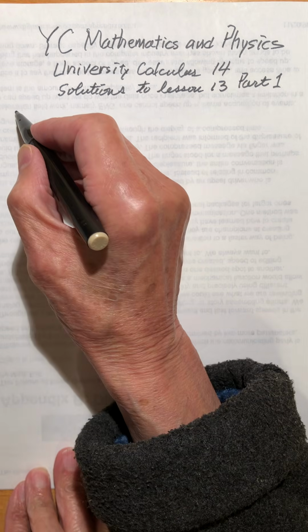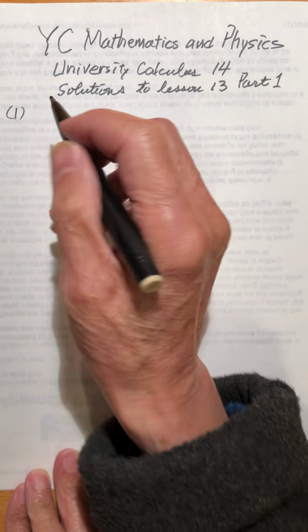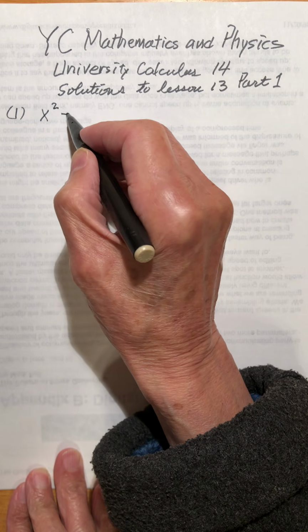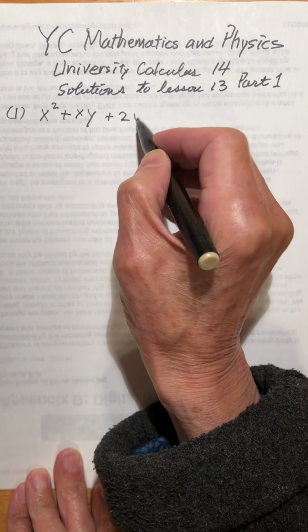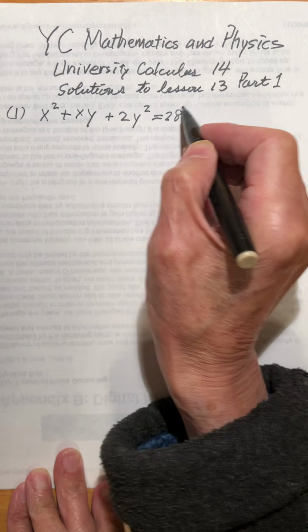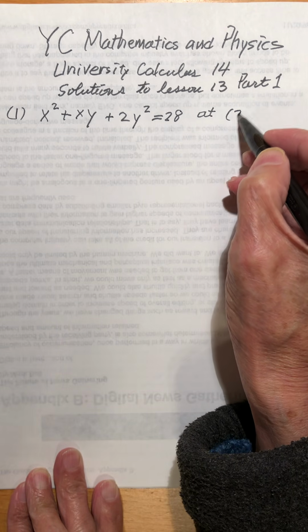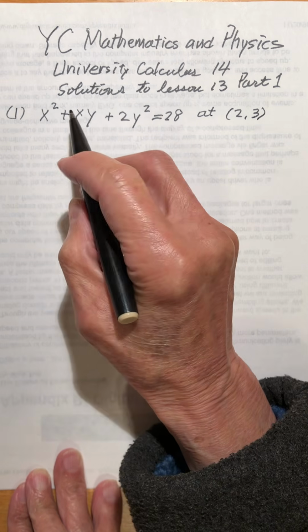So question 1 is x squared plus xy plus 2y squared equals 28 at (2, 3). And this is to find the slope of the tangent.